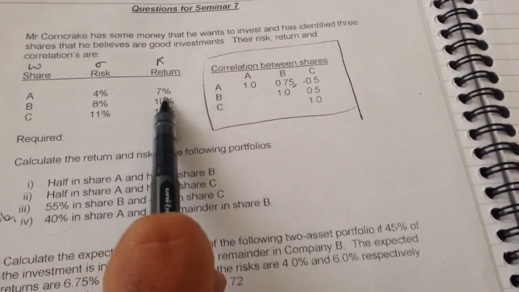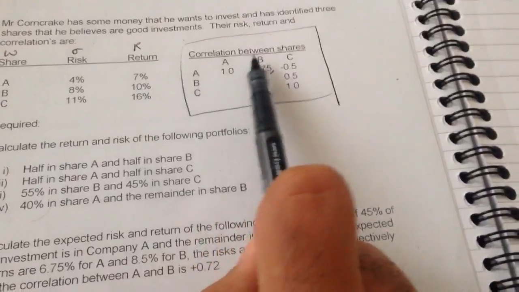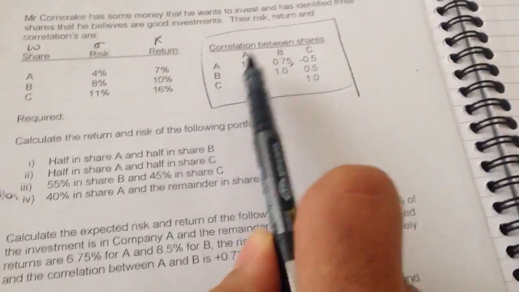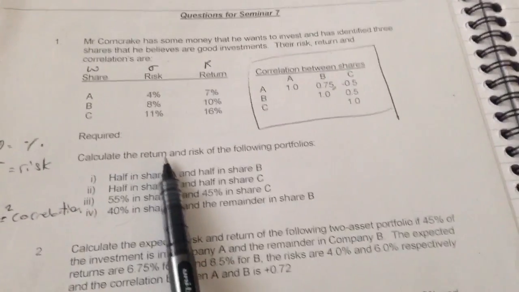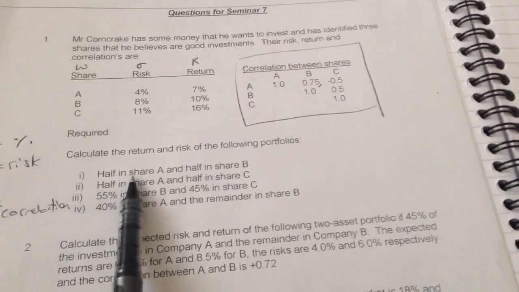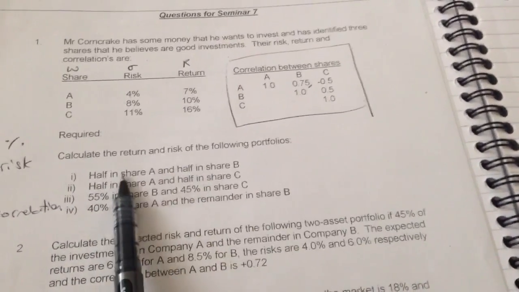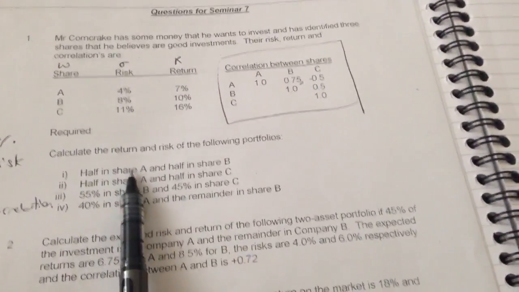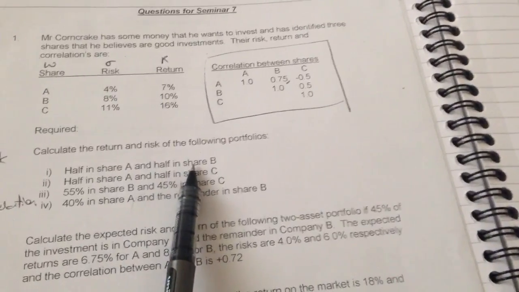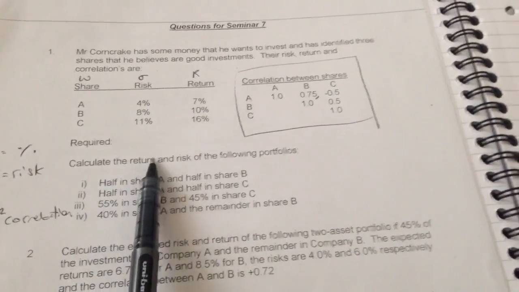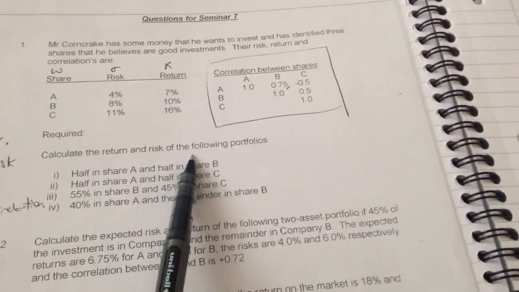So these are our shares: share A, share B, share C, and we've got risks. For share A, for example, we've got a risk of 4%, a return of 7%, and then we've got some correlations here. This is where all our correlations are. The first question is basically saying, calculate the return and the risk of the following portfolios. The first bit they want us to look at is if half of your portfolio is share A and half is share B.